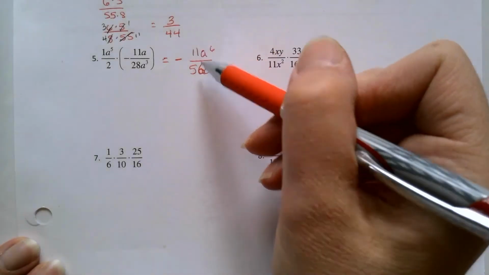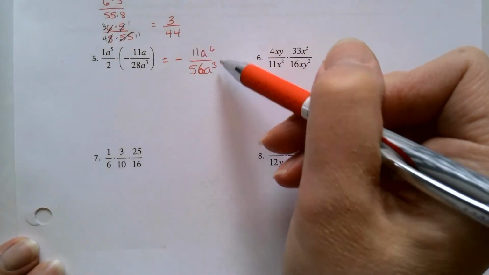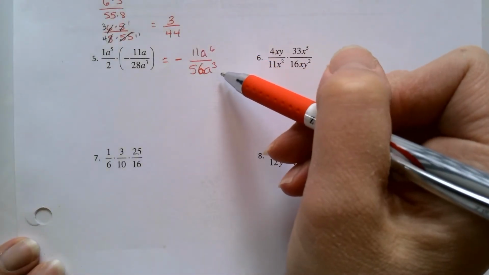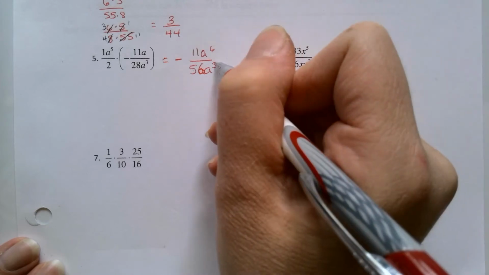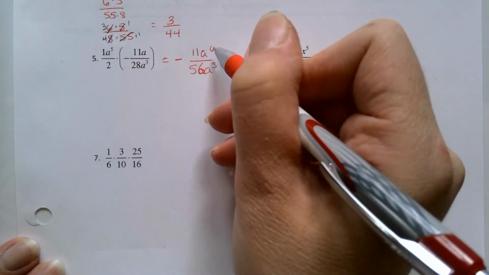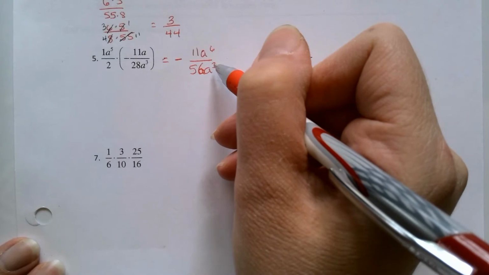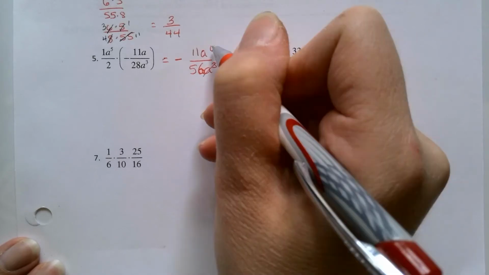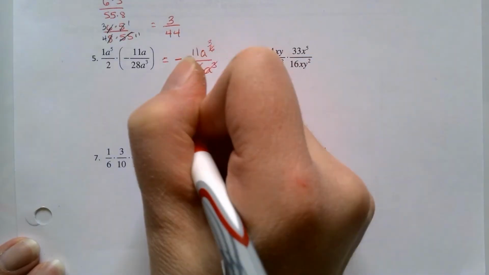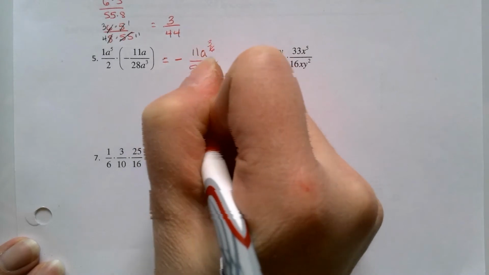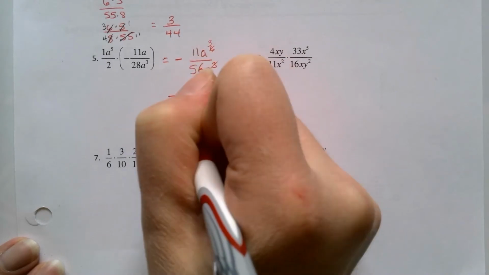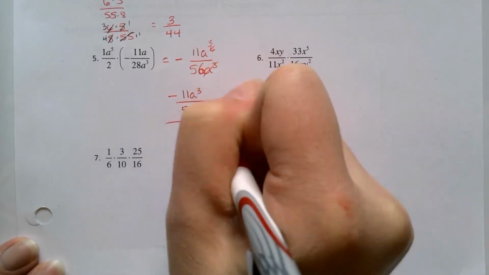Even though the number doesn't reduce, do you see that I have an a in the top and an a in the bottom? So just like in prior topics, we would use our exponential properties and we would take the 6 minus the 3 and we have a to the 3rd left over, or cancel 3 of these and there's 3 left over. So my final answer is negative 11a to the 3rd all over 56.